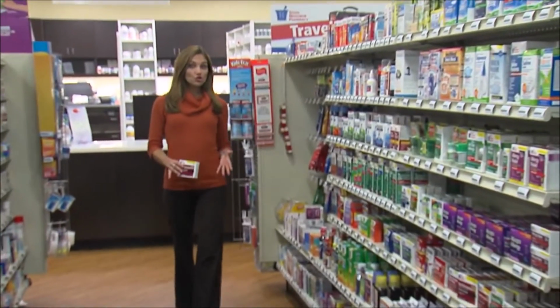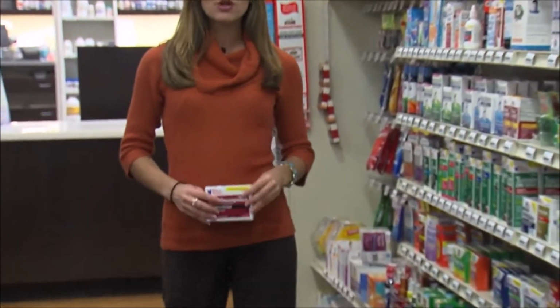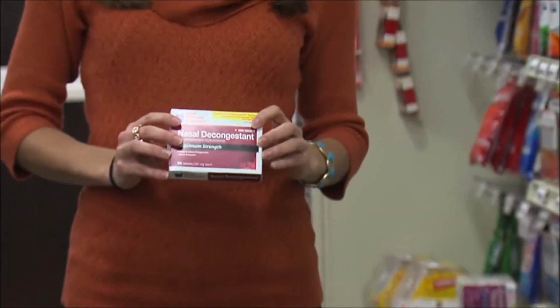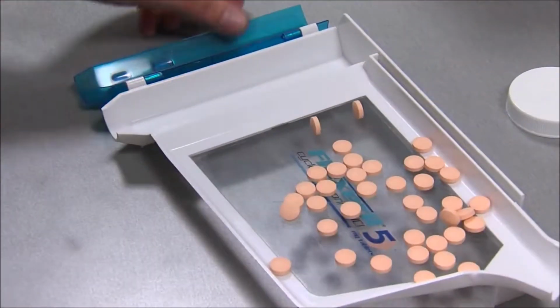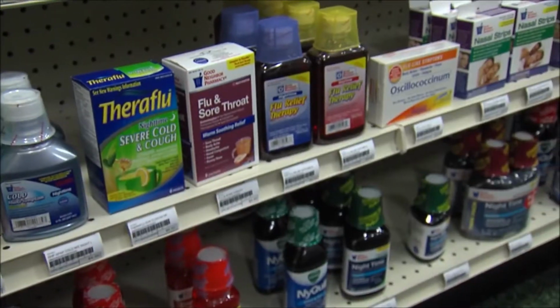Unfortunately, pseudoephedrine has been abused because of its stimulant effects. It increases heart rate and blood pressure, giving an excitable, hyperactive feeling. Pseudoephedrine has been used to illegally create meth.